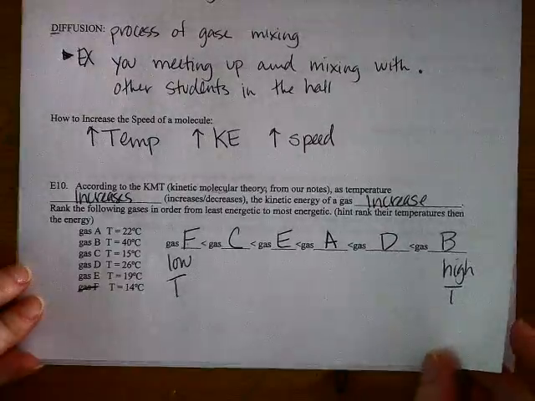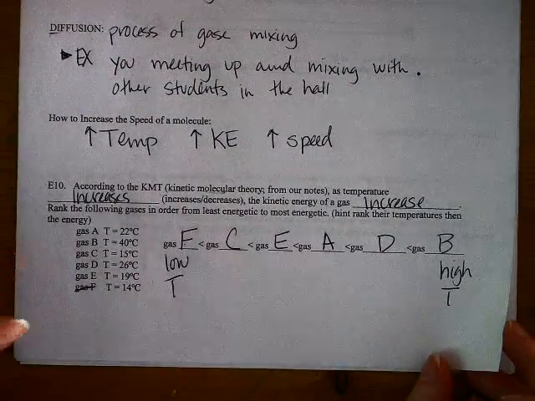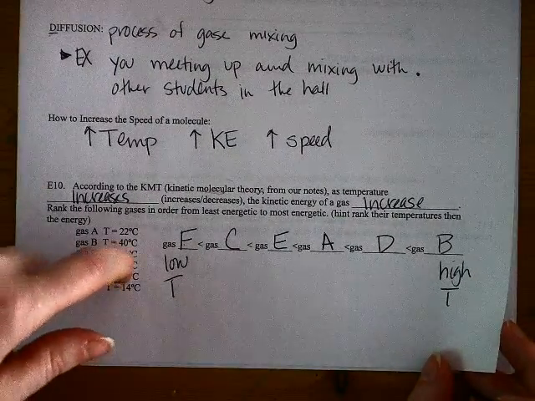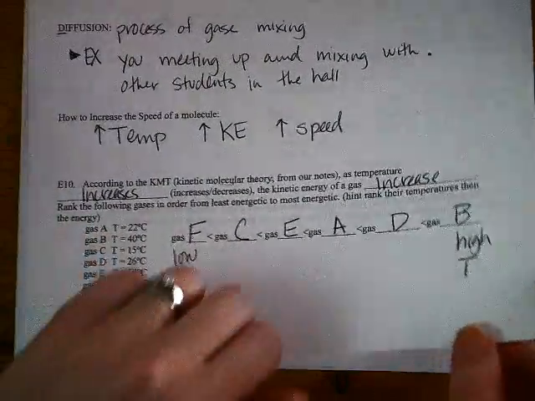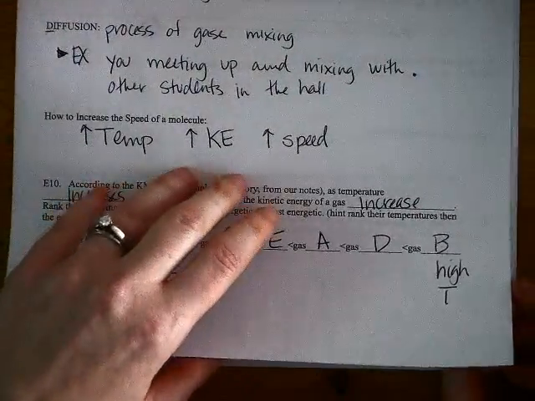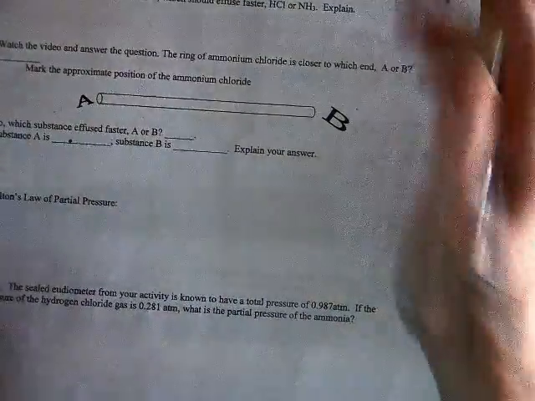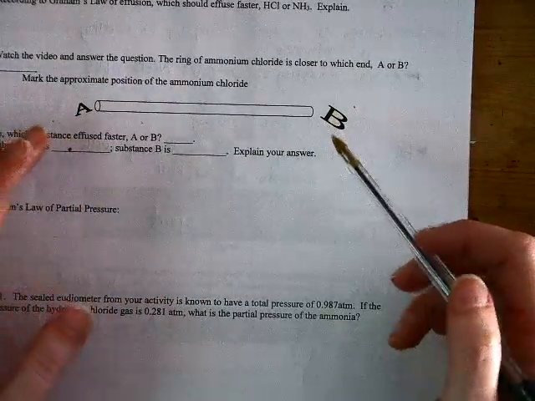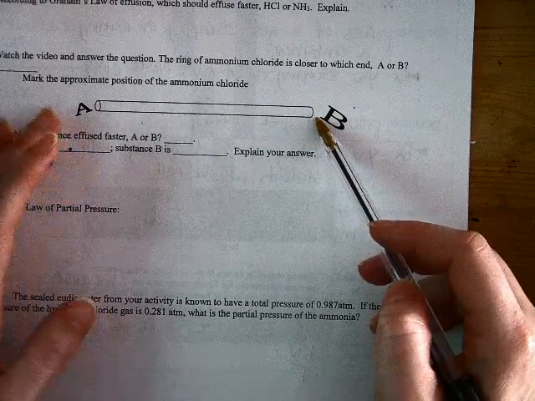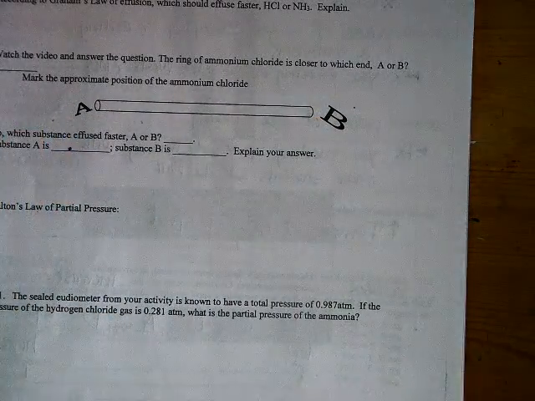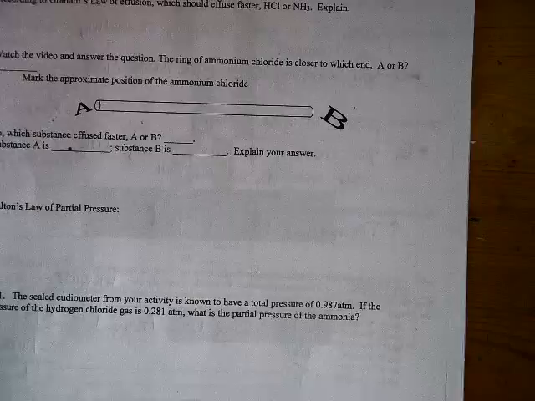Alright, so we're going to watch a video, which I'm going to post along with this set of notes for those of you watching, okay? So when I go to the video, what we're going to do is look at two gases. What we're going to end up simulating is two cotton balls soaked in two different chemicals.